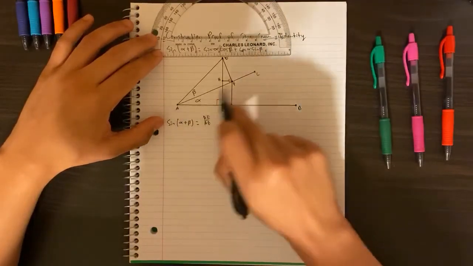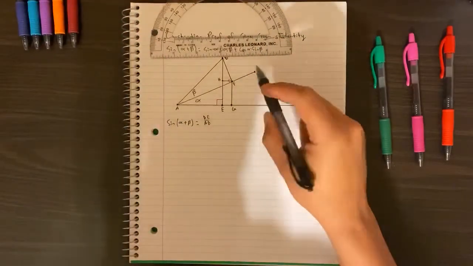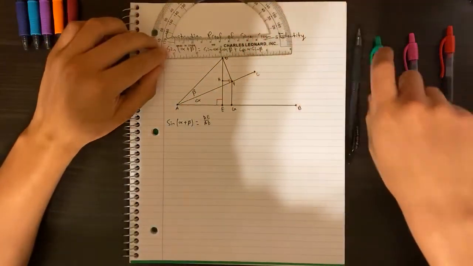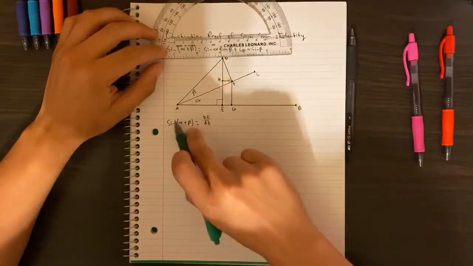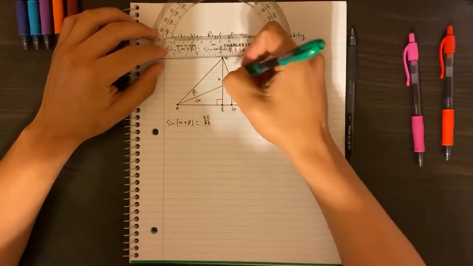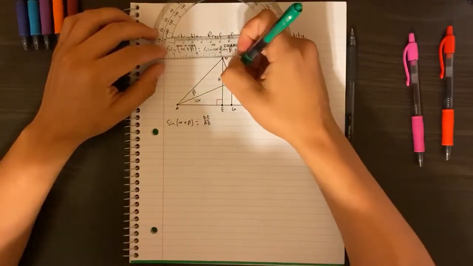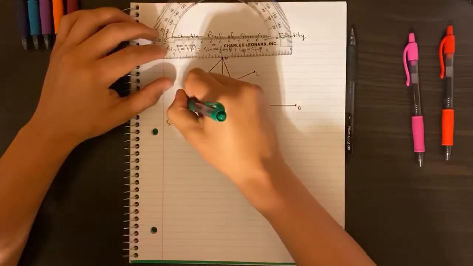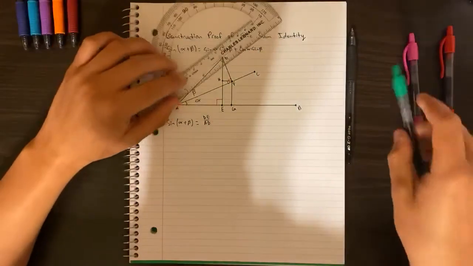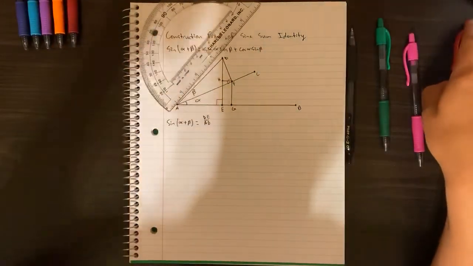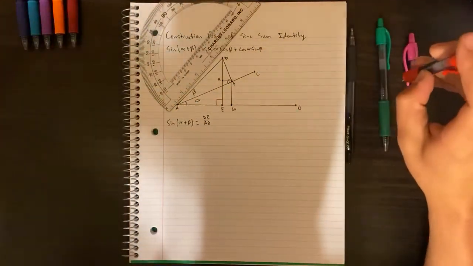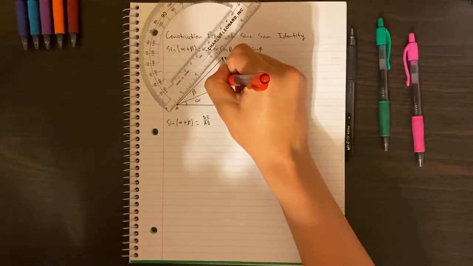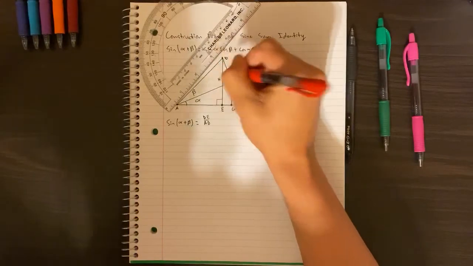This means that line AC is transversal with both lines HF and AB. That makes angle CAB and angle HFA congruent angles. This is also a 90-degree angle, and so is this.